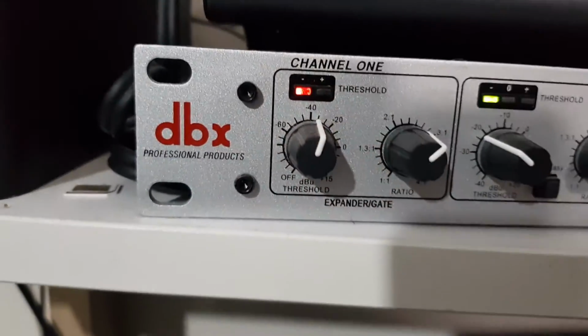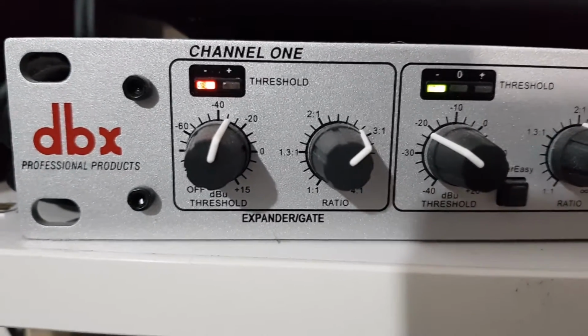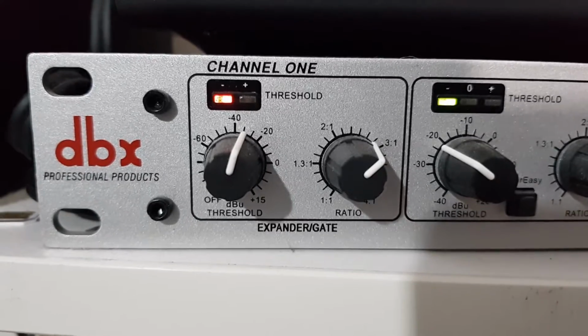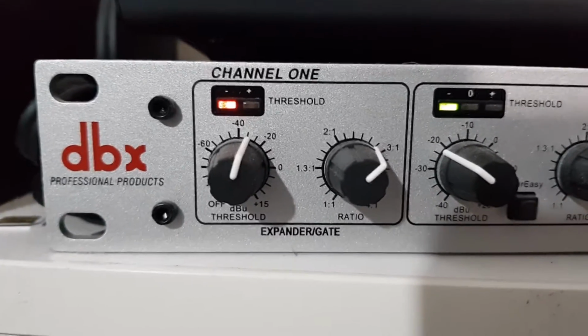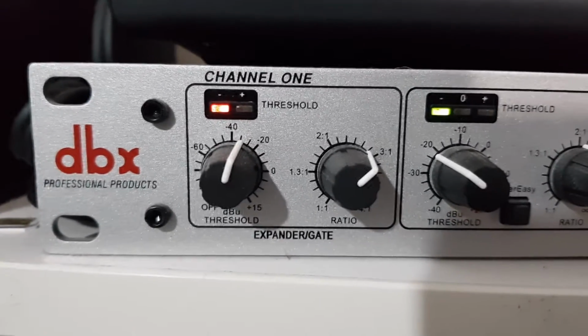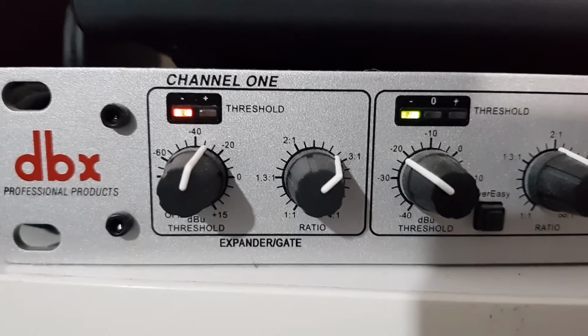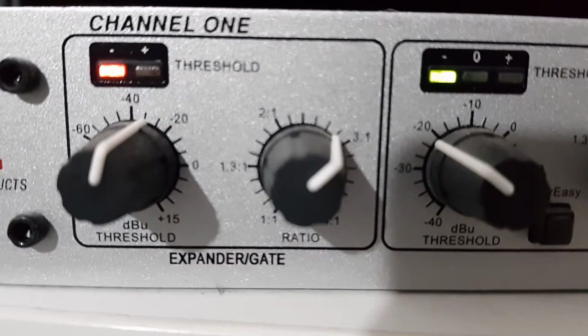Okay, so let's talk about the compressor settings. Now you have your expander gate settings. You can set the threshold on it and the ratio of how much noise you want to get picked up or not picked up. Basically, the lower you set the threshold, the easier noise is going to pass through pretty much. And again, the ratio knob, you can turn that up, and it's kind of like a sensitivity setting. So I tend to mess around with it to get the perfect balance.